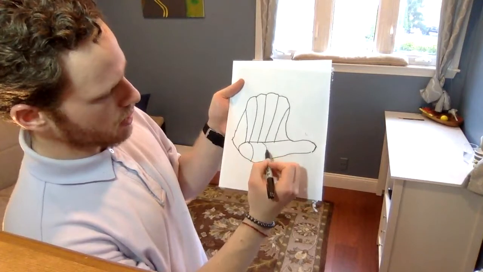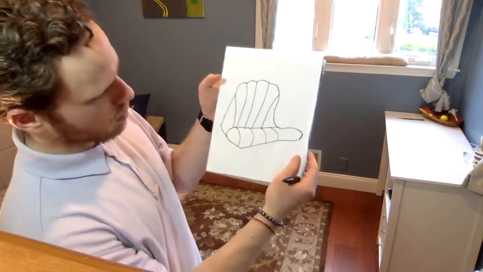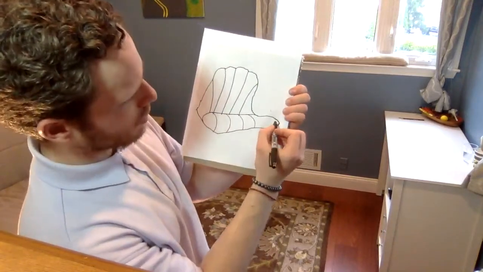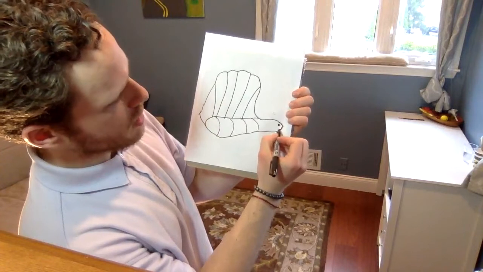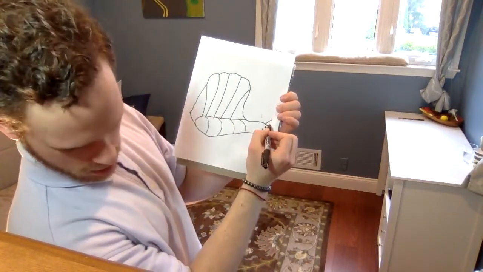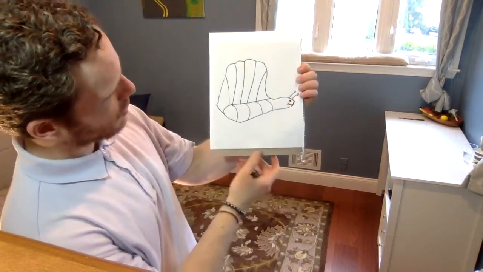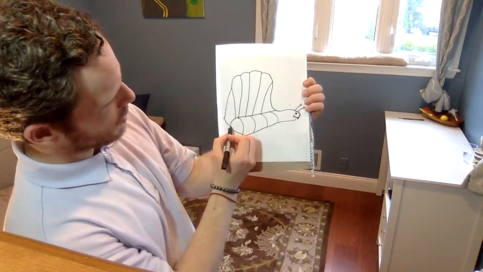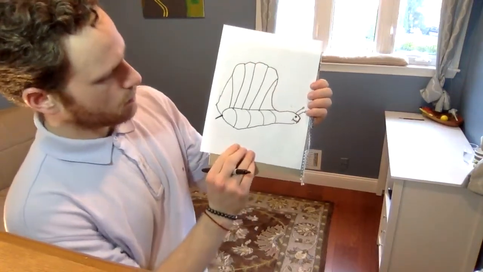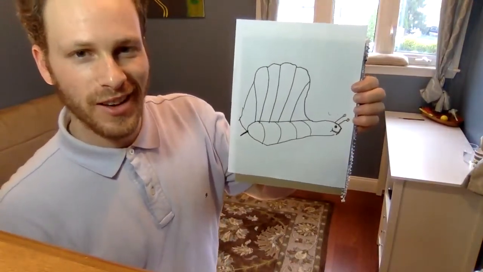We can make our own lines here. We can put an eye and a mouth and an antenna. We can make a stinger. And this is how we draw our bee, tracing our hand.